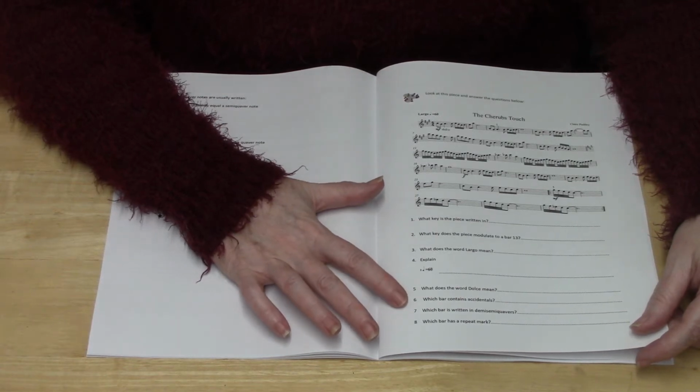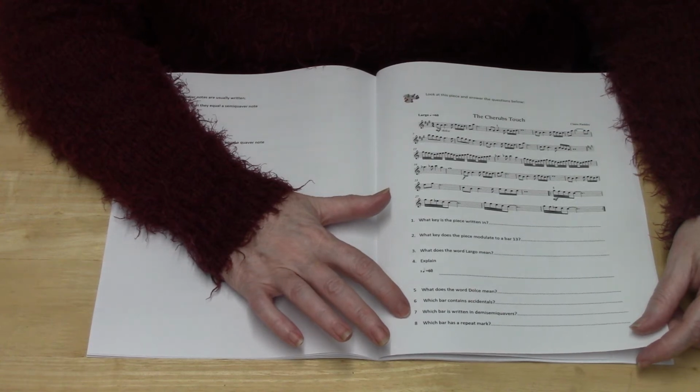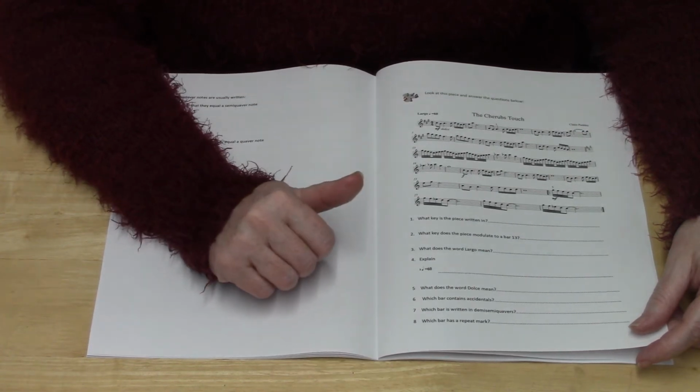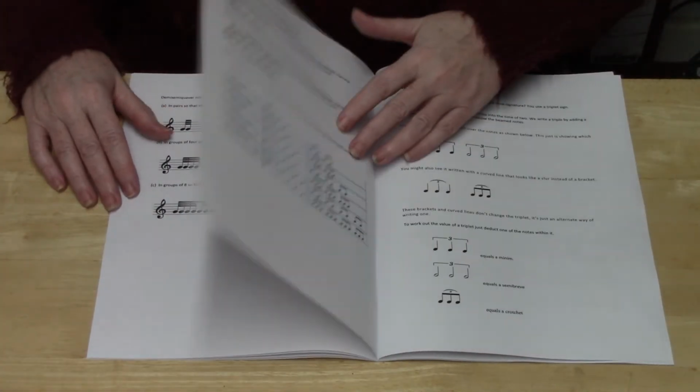Which bar contains an accidental? Which bar is written in demi-semiquavers? And which bar has a repeat mark? So you write all your answers in the book here.